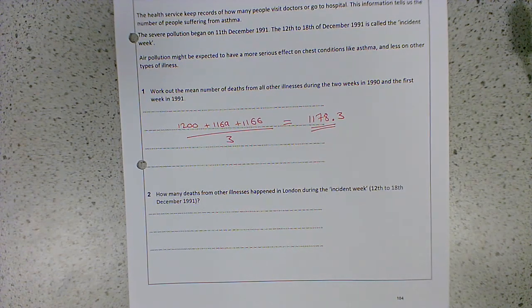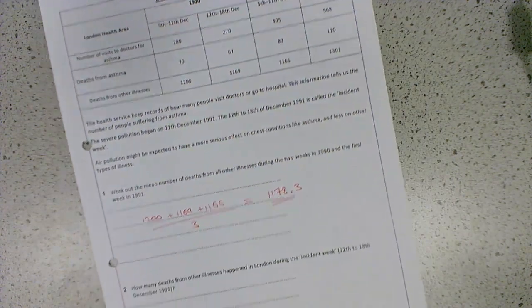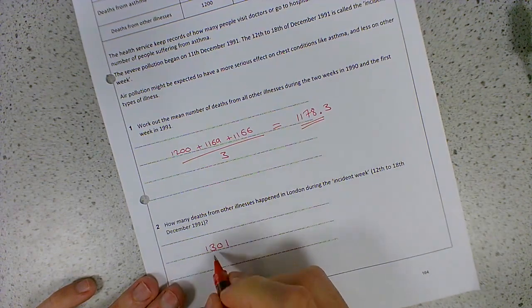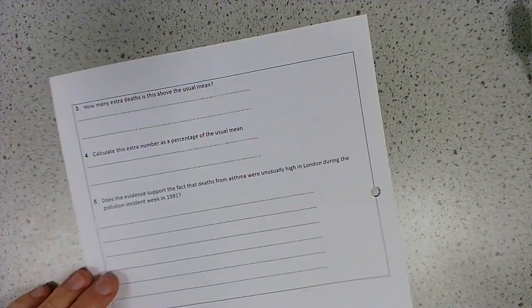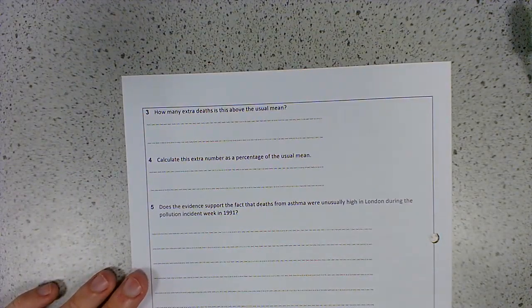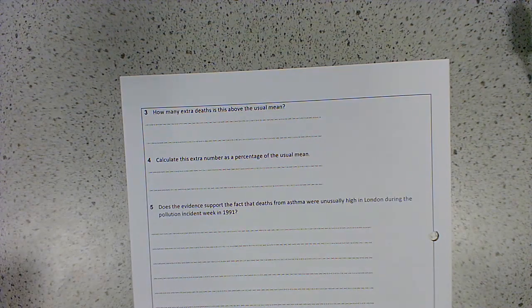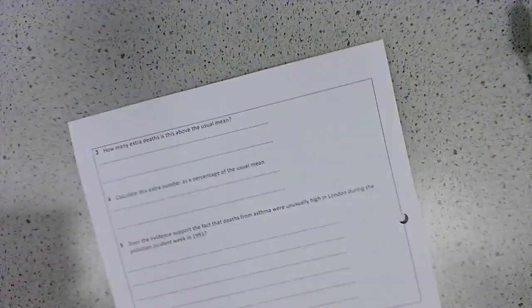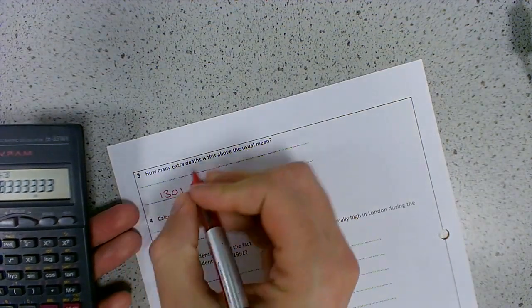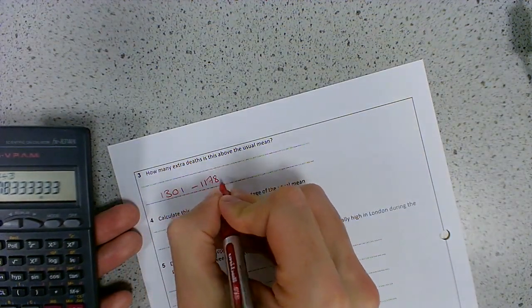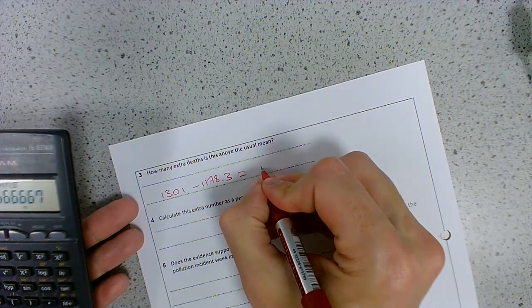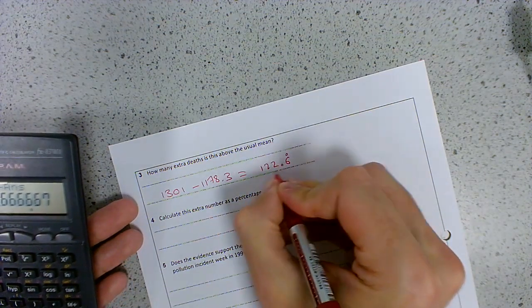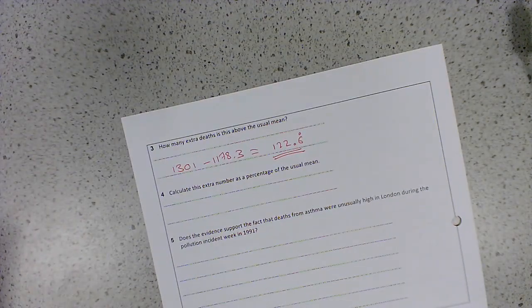How many deaths from other illnesses happened in London during the incident week? So during the incident week, it was 1,301. So we can see that that is above the average. How many extra deaths is this above the usual mean? So that was 1301 minus 1178.3 is 122.6 recurring additional deaths above the mean.